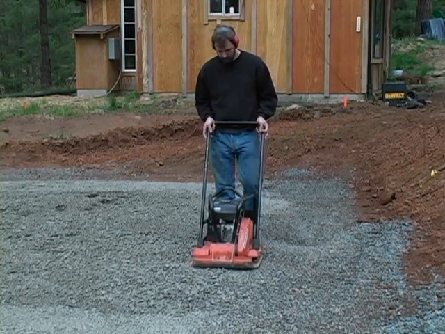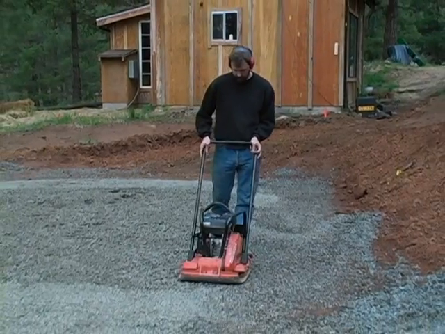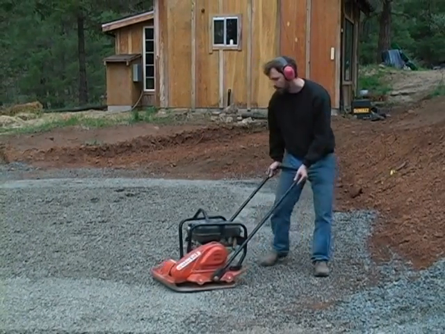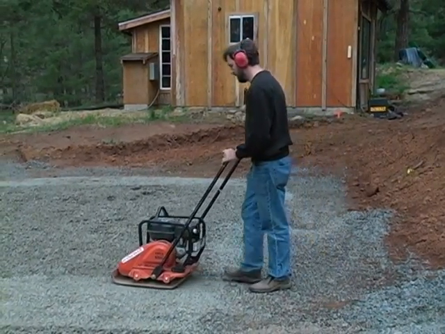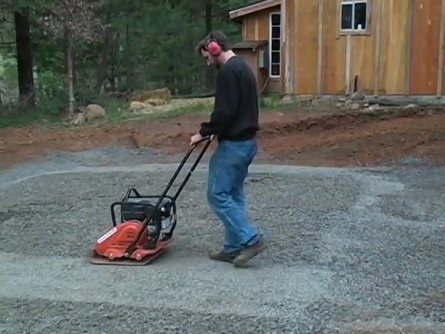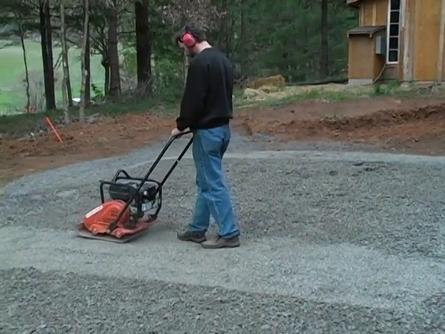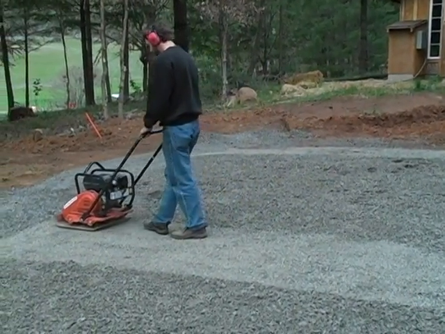It's important to overlap the last area that you compacted by about 6 inches so you don't end up with areas of separated compaction. So just set the plate compactor over where you just went and then slightly onto the new gravel, and you'll get good compaction. This is a pretty important spot that you want to spend some good time on.